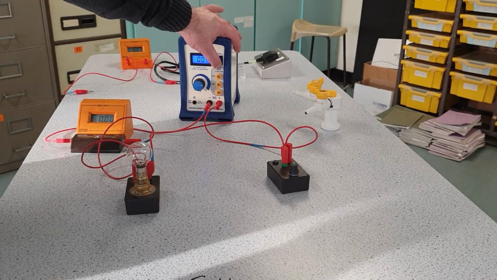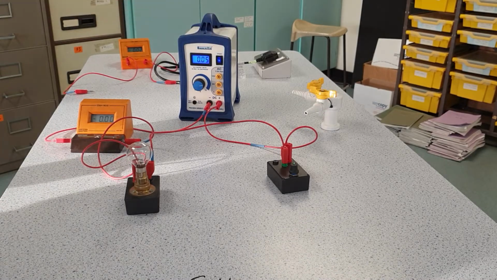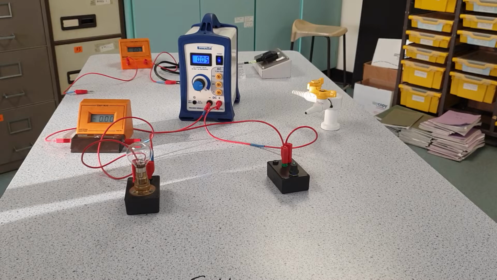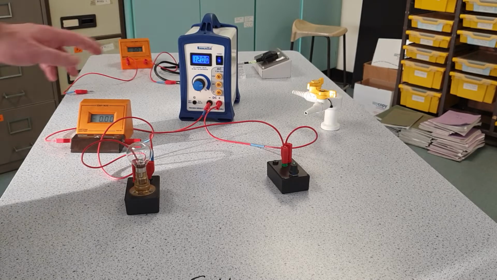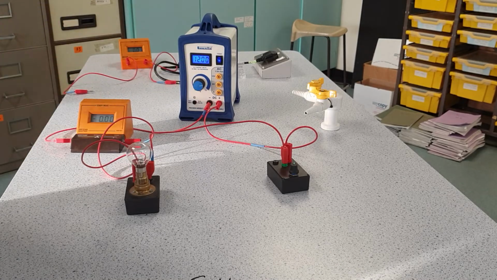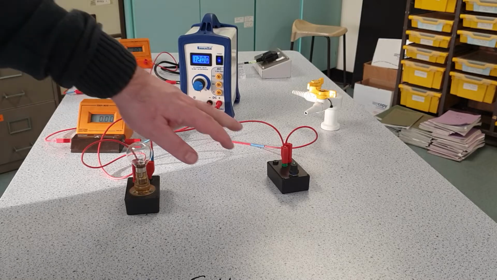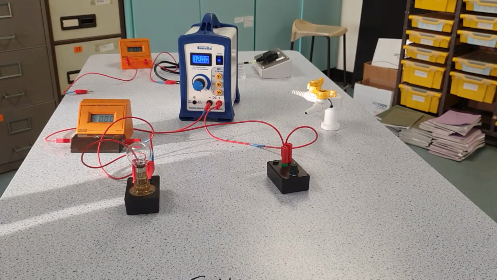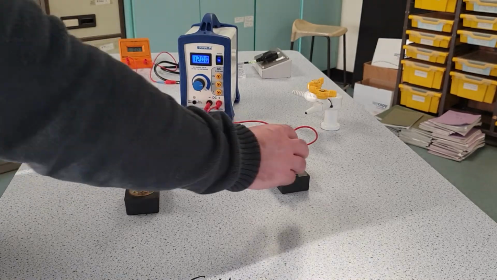So switching it on. Now it does take a couple of seconds for the power pack to warm up, this particular design of power pack. So it's warmed up now, it's on 12 volts, so I've set it to 12 volts output. Light bulb is not coming on, but of course that could be because the variable resistor is turned too high. So I'm just going to change the variable resistor.